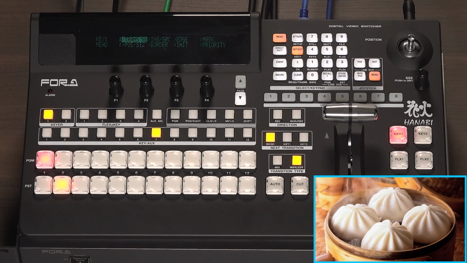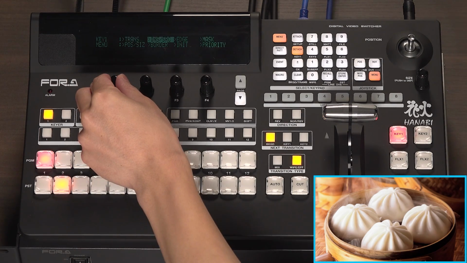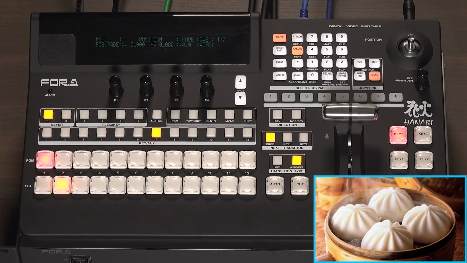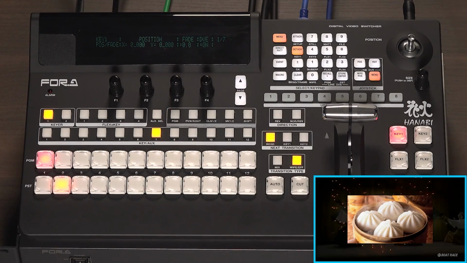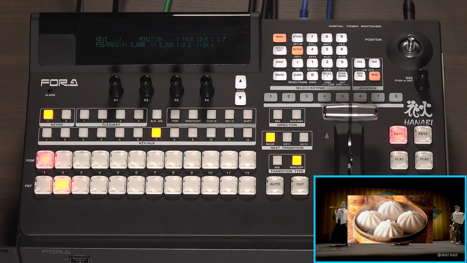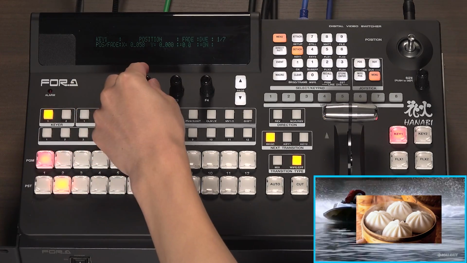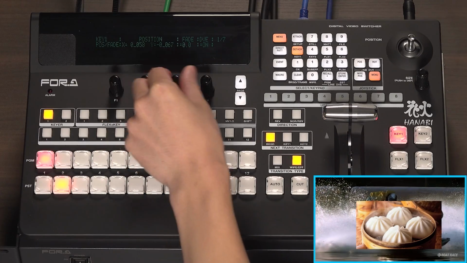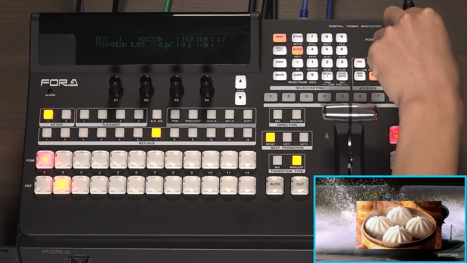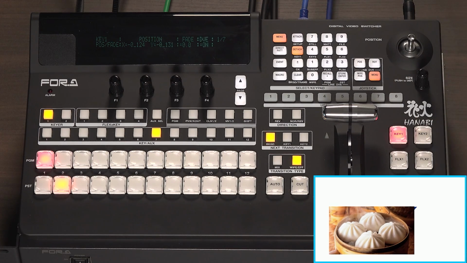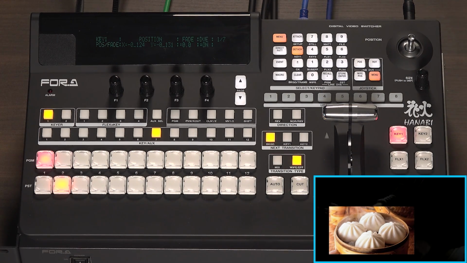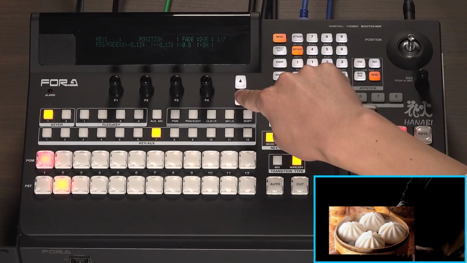Display DVE position, size menu. Turn F4 to switch line DVE to on. Adjust the size and position of key 1 by turning F1, F2, and F3, or using joystick. As you go through the menu, you will find menus to adjust angles, add borders, and more.